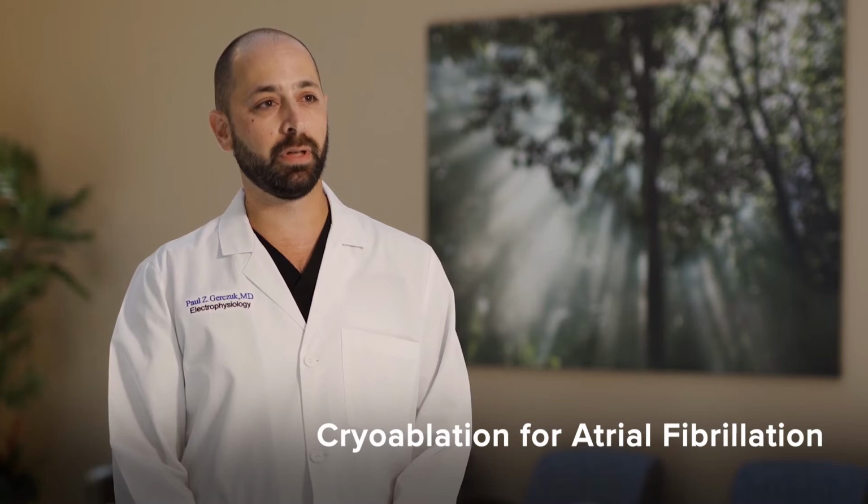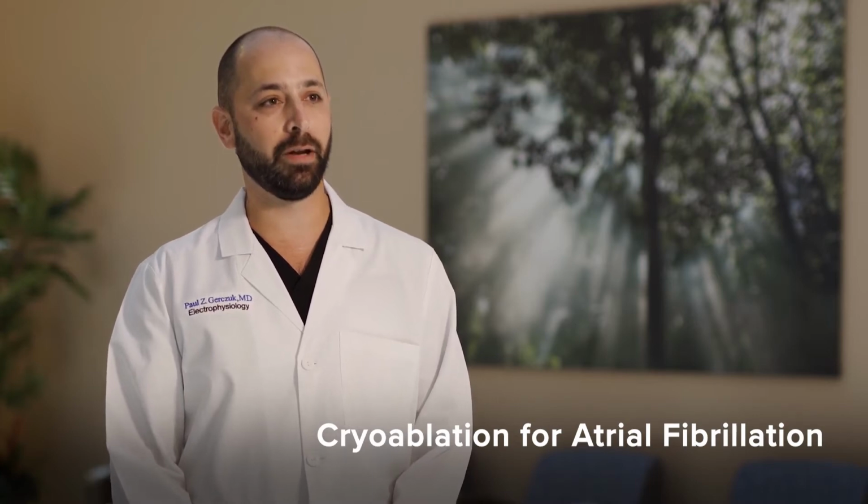Atrial fibrillation is the most common type of heart arrhythmia. So your normal heart rhythm is an organized electrical signal to tell the top chambers to contract. When you're in atrial fibrillation, you lose that organized rhythm and it becomes essentially electrical chaos in the top chambers.